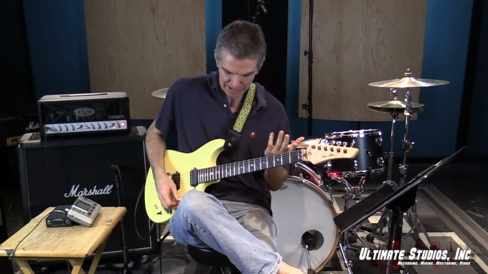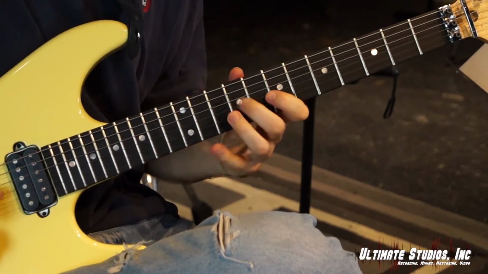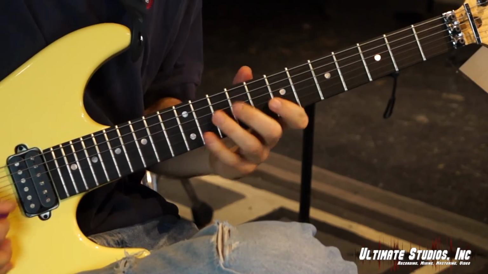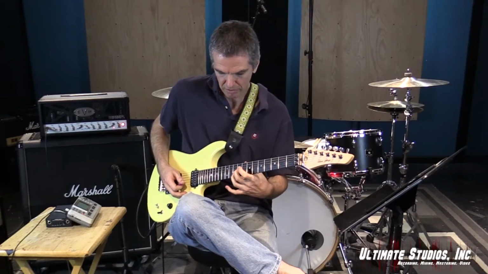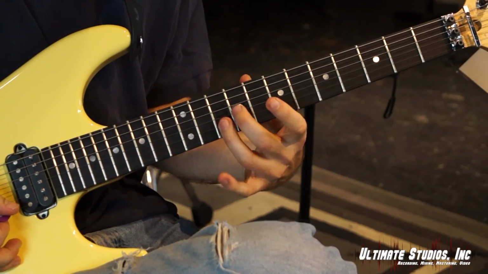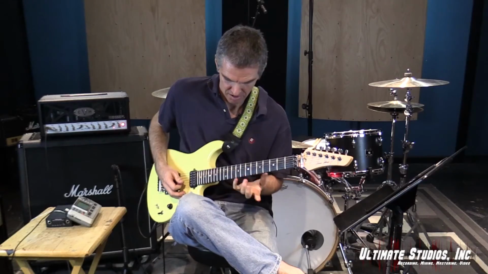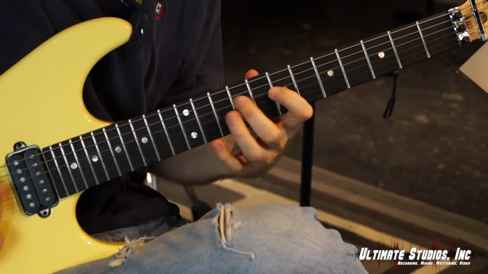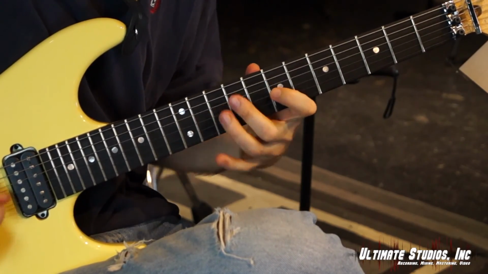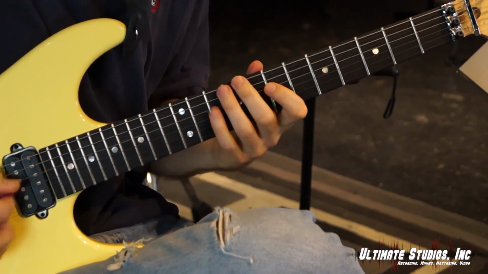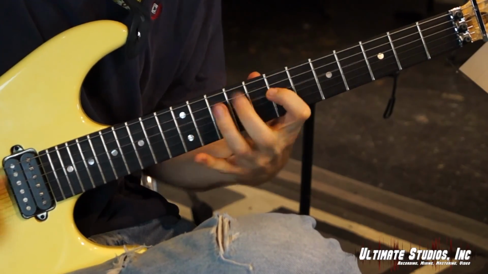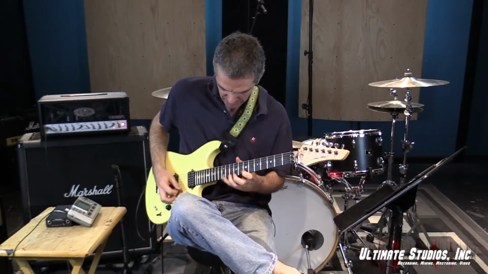Now I move that to the next set, which is here. Here you don't bar, you just use these 2 fingers. Then do the same thing here. And the same thing here.